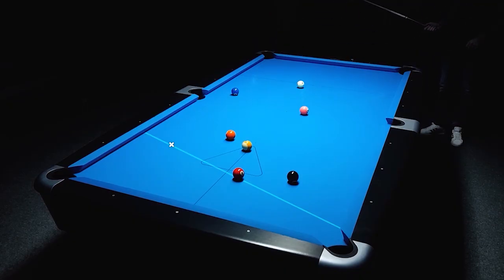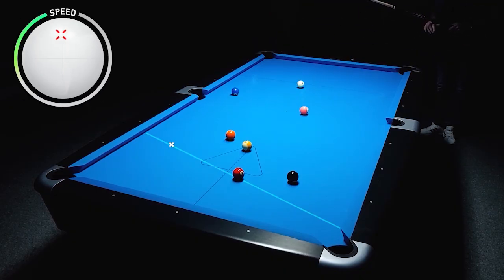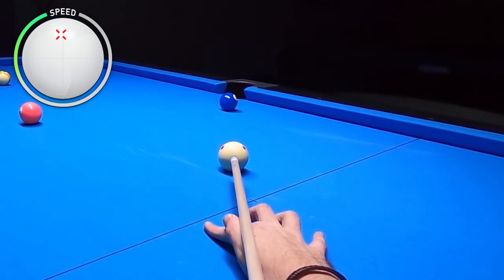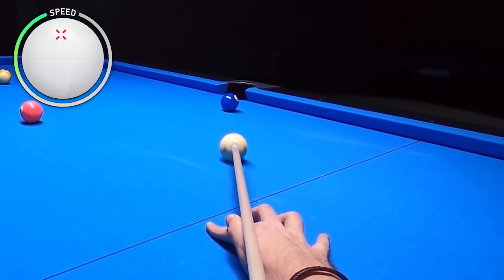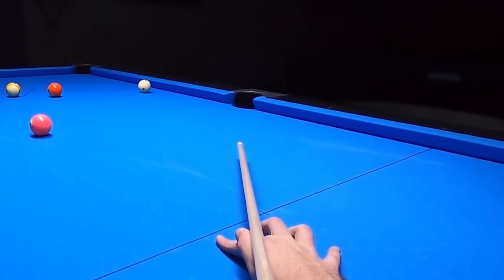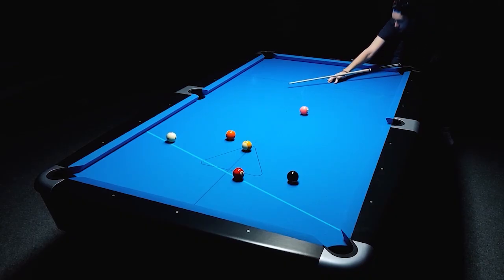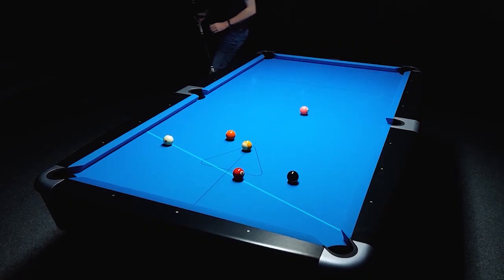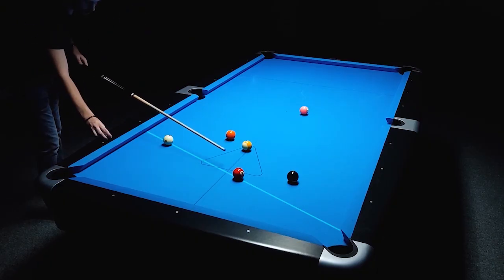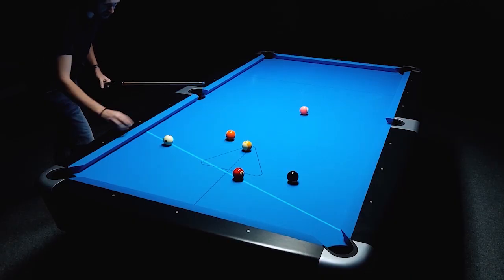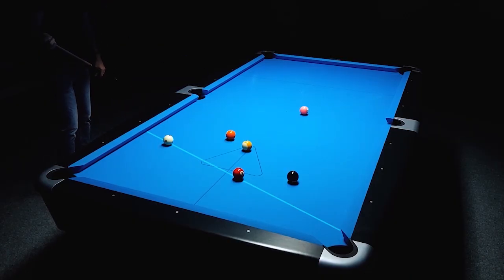I can see this point clearly from here. And now I'm just following the ball, maybe a touch of left hand English. And as you see, this is the line from the diamond. The cue ball is almost on that line, even a little further, which is perfect here.